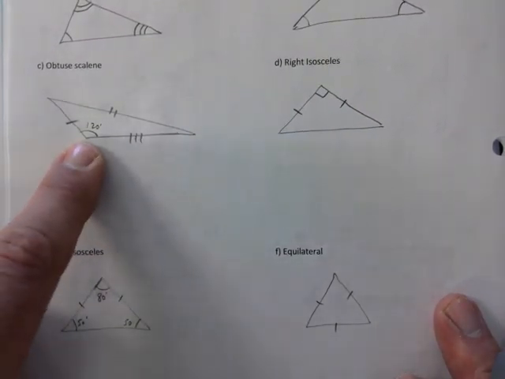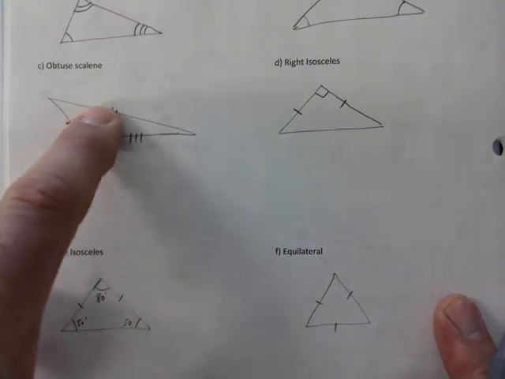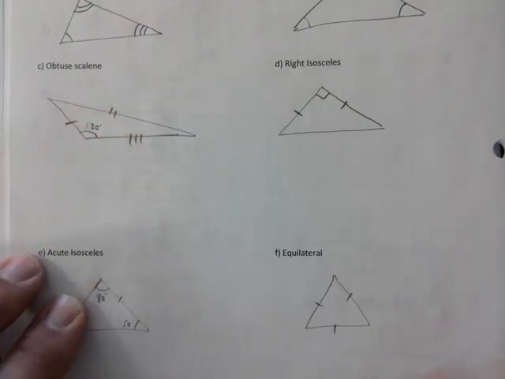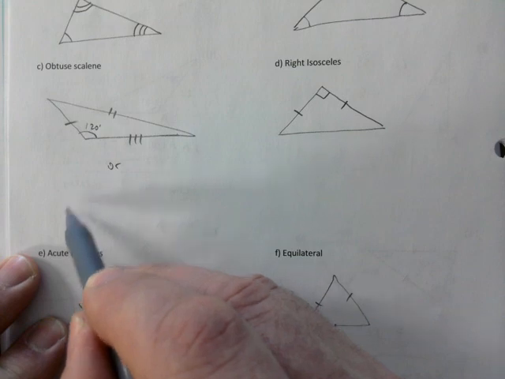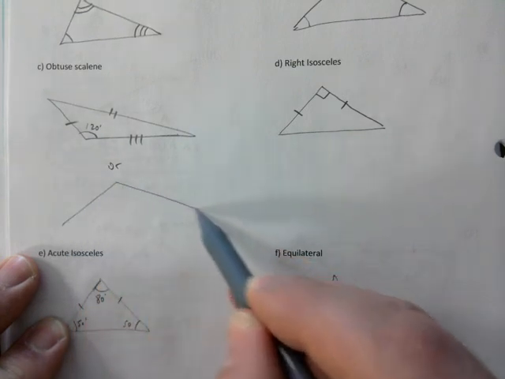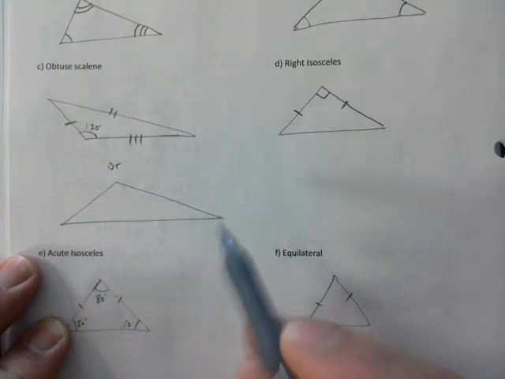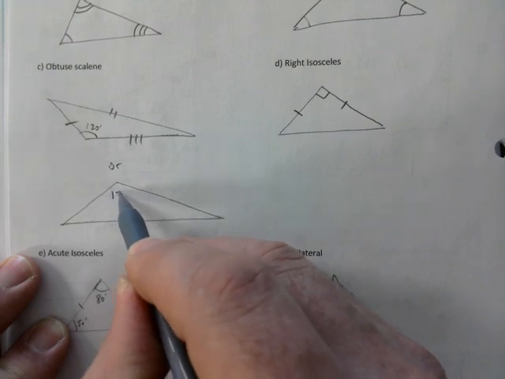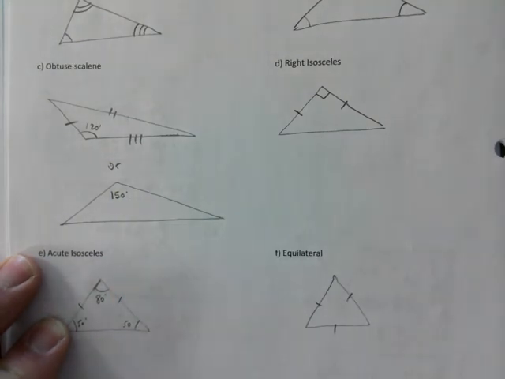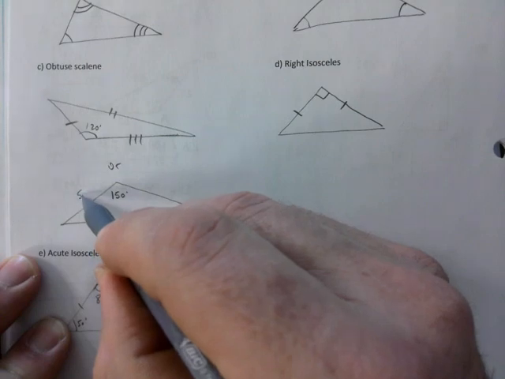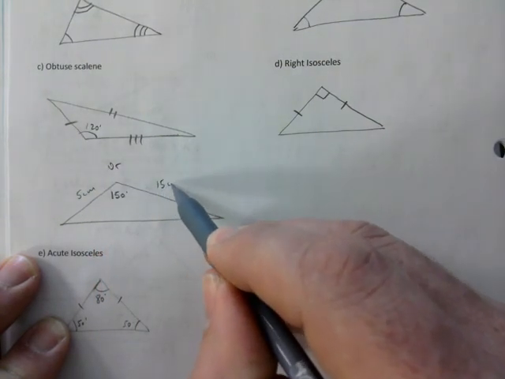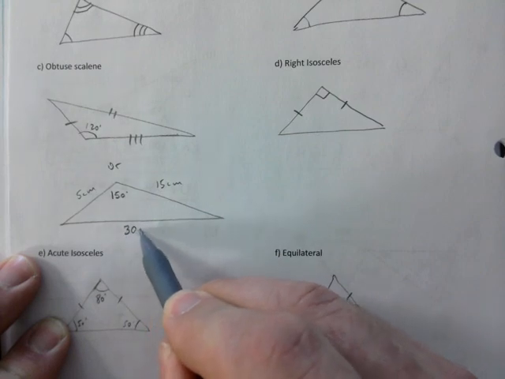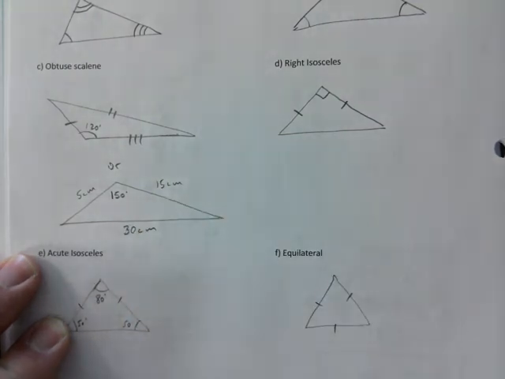Obtuse scalene: I made sure there's an obtuse angle, and I made sure all sides have a different measure. Or you could have had it like this if you wanted to. Let's pick like 150, let's say. And then this is 5 centimeters, 15 centimeters, and 30 centimeters. Or something like that, you're making sure.